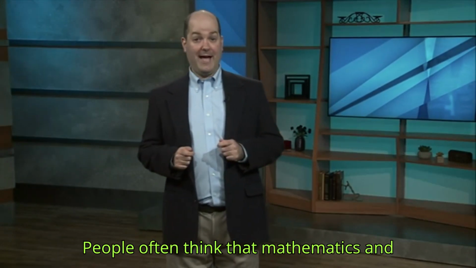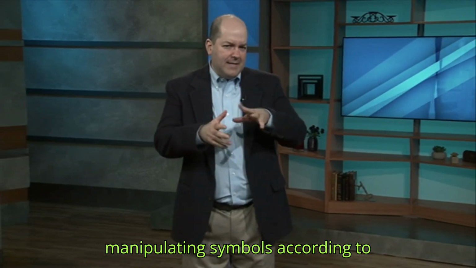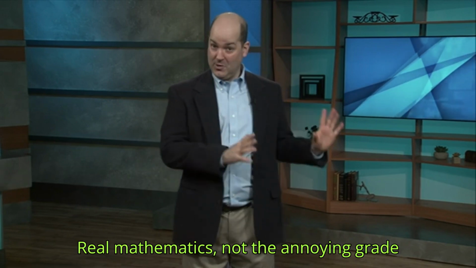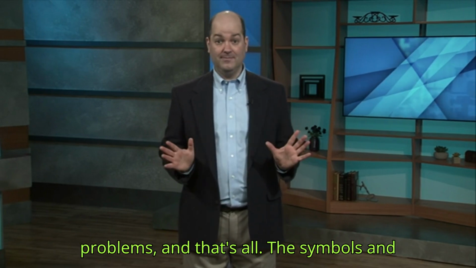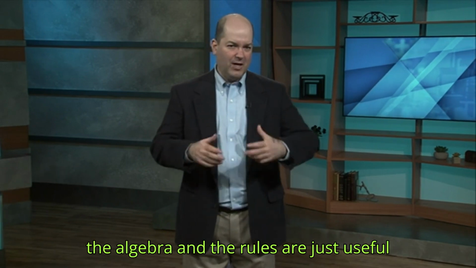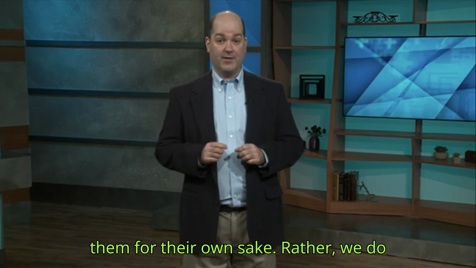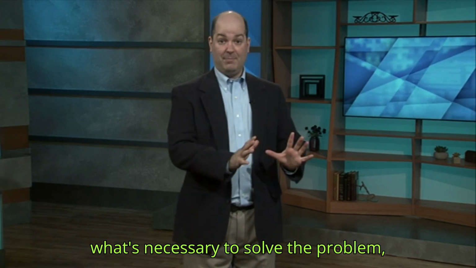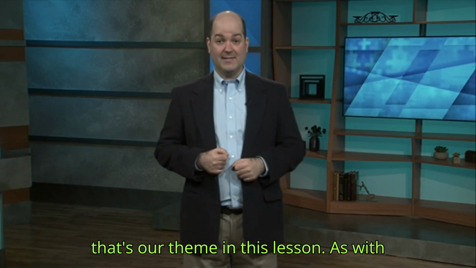People often think that mathematics and mathematical reasoning are all about manipulating symbols according to incomprehensible rules. Not at all. Real mathematics, not the annoying grade school caricature, is about solving problems, and that's all. The symbols and the algebra and the rules are just useful tools in our arsenal, but we don't wield them for their own sake. Rather, we do what's necessary to solve the problem, whatever the problem happens to be. And that's our theme in this lesson.